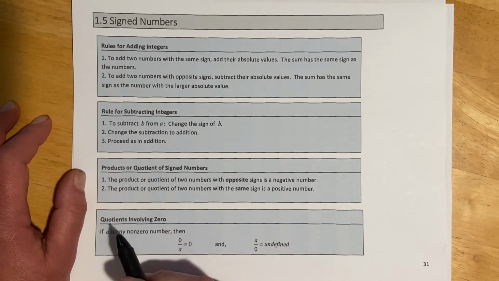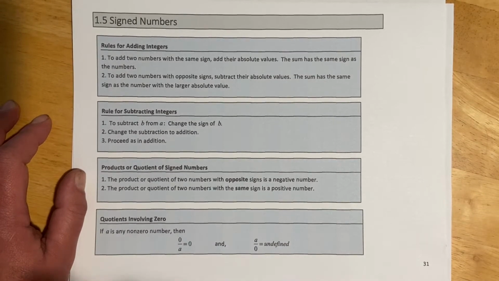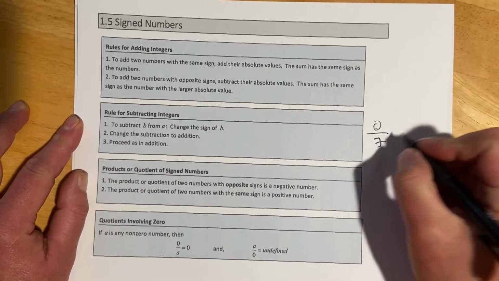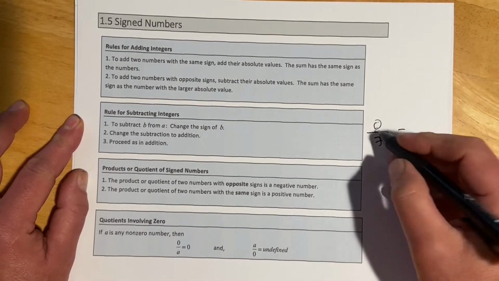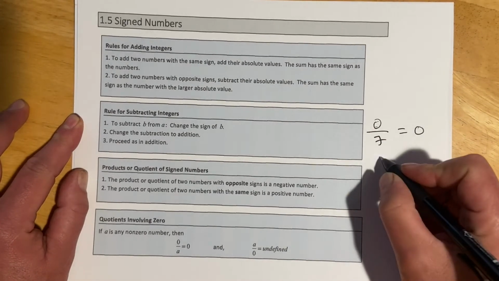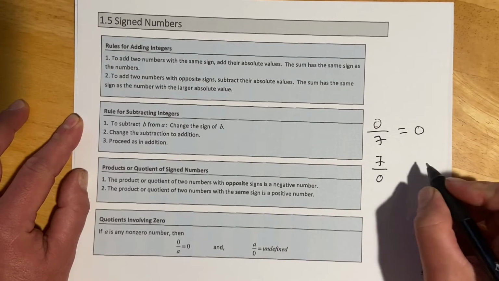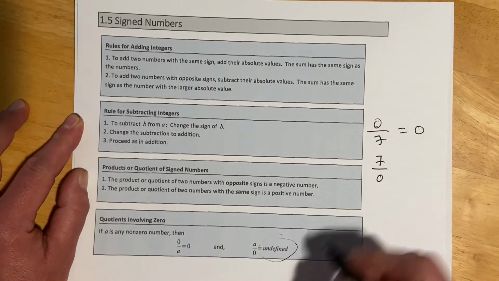And then the other one is quotients involving zero. So if you go 0 divided by a number, so 0 divided by 7, if I have nothing, I divide it among 7 of us, we still have nothing. But if I try to divide 7 among 0, that makes no sense, and then that gets you undefined.